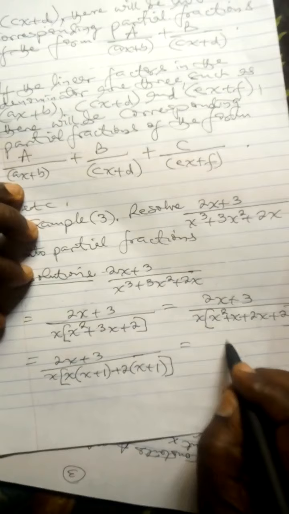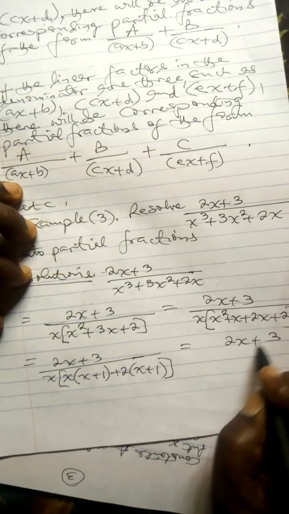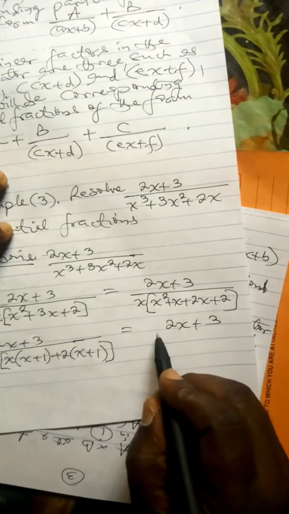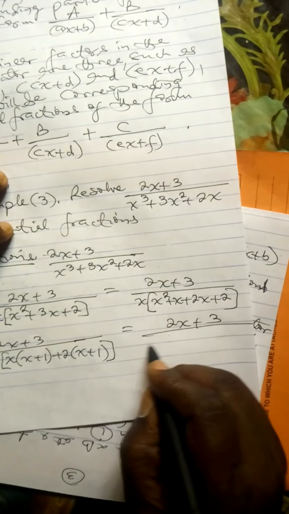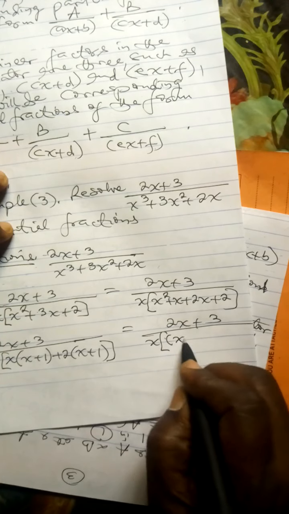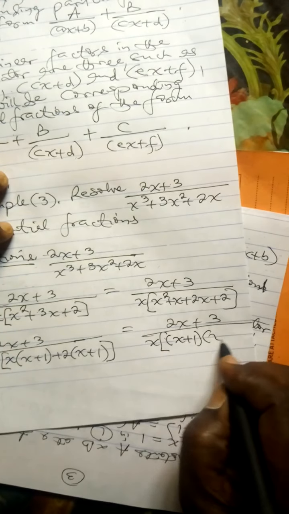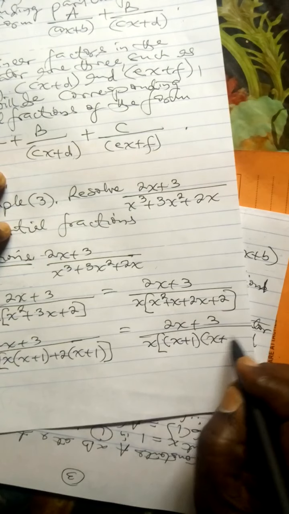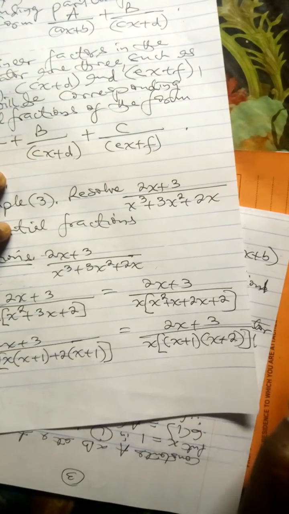This is the same thing as 2x plus 3 over x into x plus 1 into x plus 2.